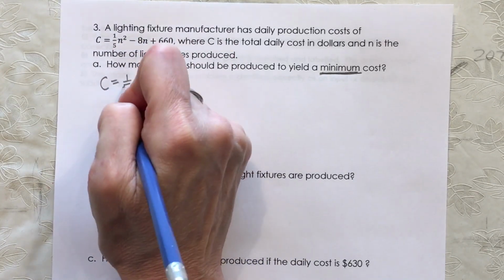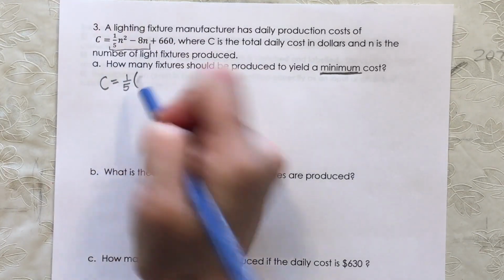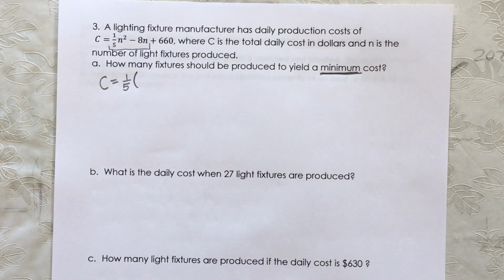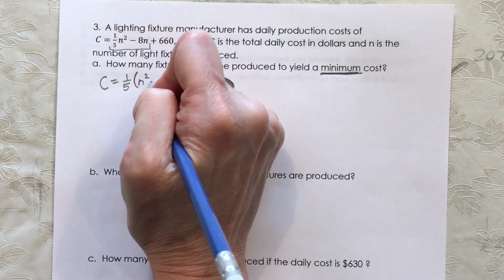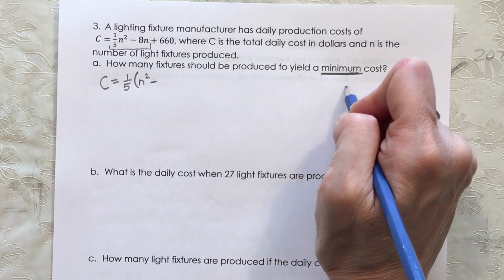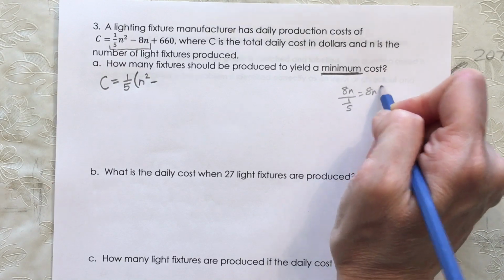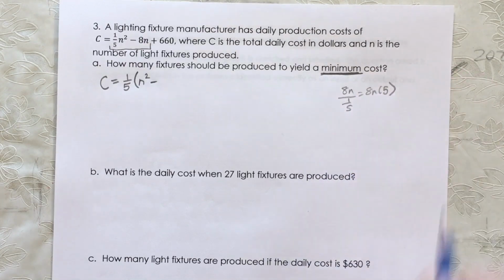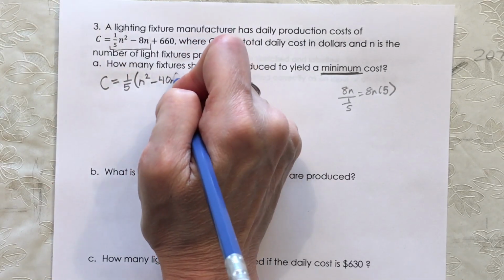So that means we're going to have to common factor the 1/5 out of the terms containing n in this case. So n squared minus, so I'm thinking I have to divide 8n by 1/5, which is like multiplying by 5. So you multiply by the reciprocal. So that's minus 40n.